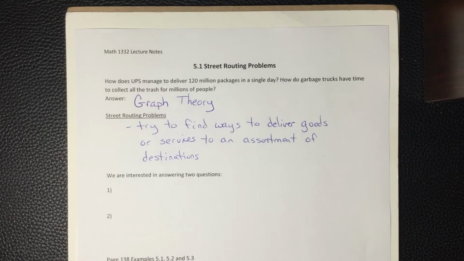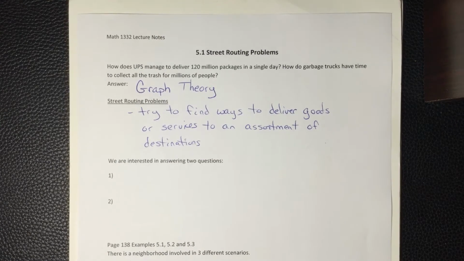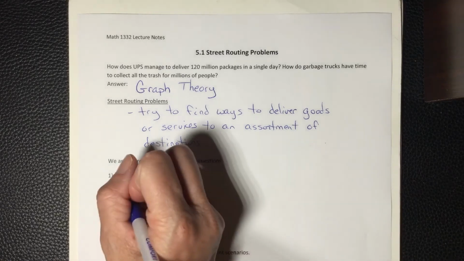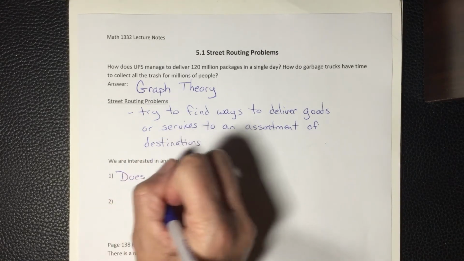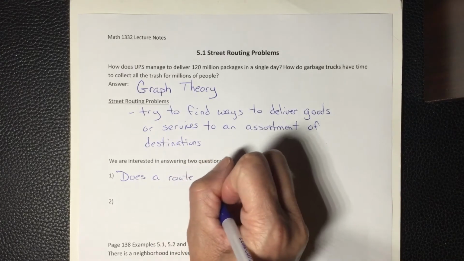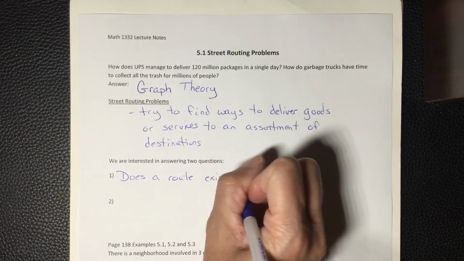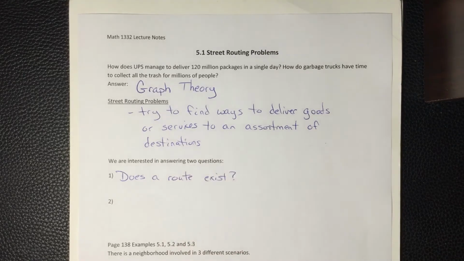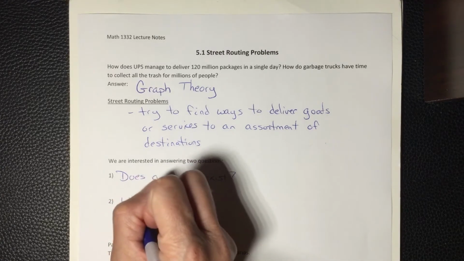Okay, so when we're looking at a street routing problem, we're really interested in two questions. The first question is, does a route exist? Does a route even exist that will do what I want it to? And second, what is the optimal route?